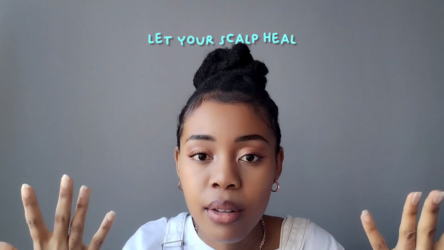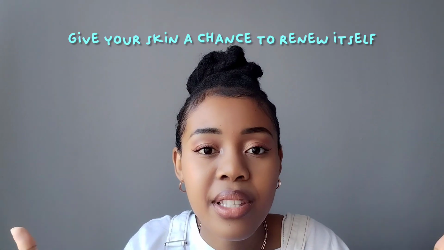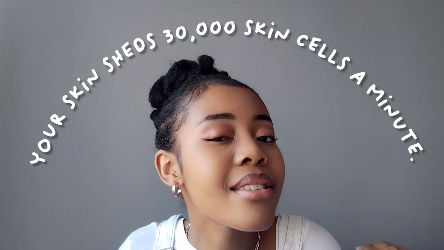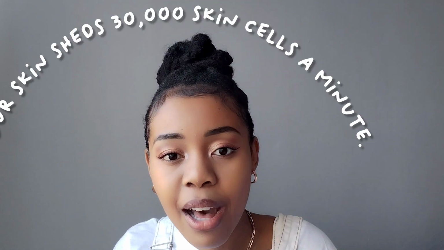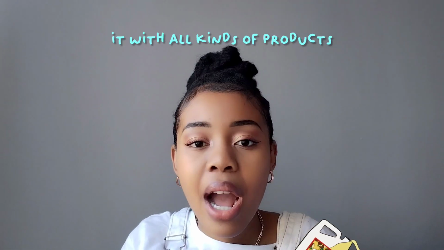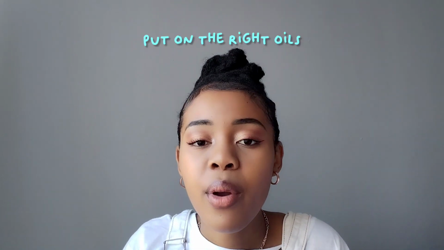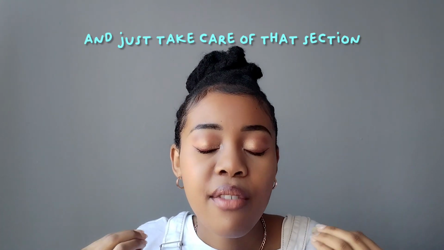Let your scalp heal. Let your edges heal from all those chemicals. Give your skin a chance to renew itself. That's the beautiful thing about skin. It renews itself. It repairs itself. But if you're going to keep clogging it with all kinds of products, you're not giving it a chance to renew and repair. Put on the right oils and just take care of that section.